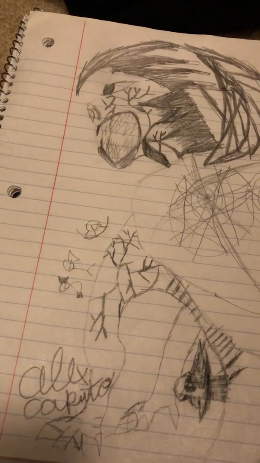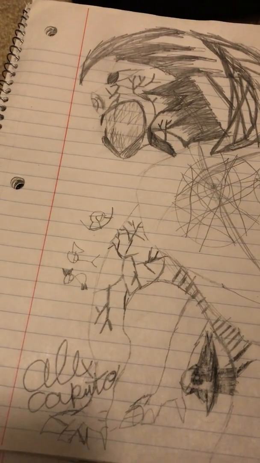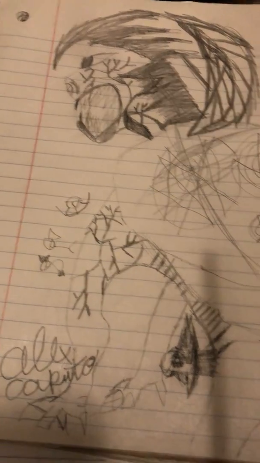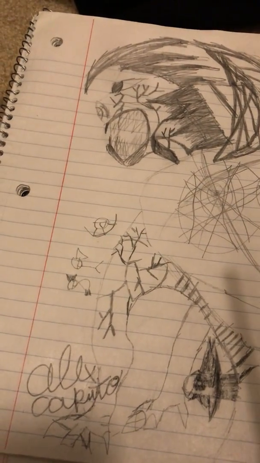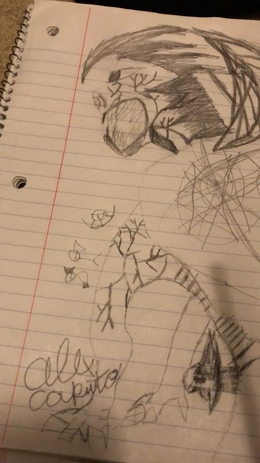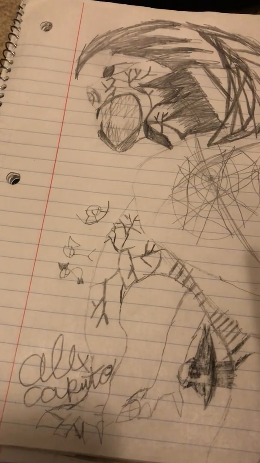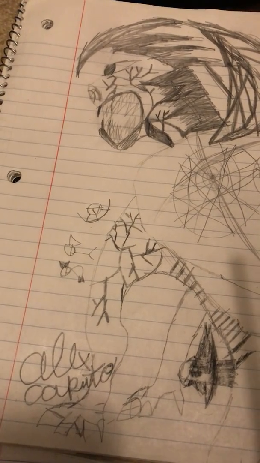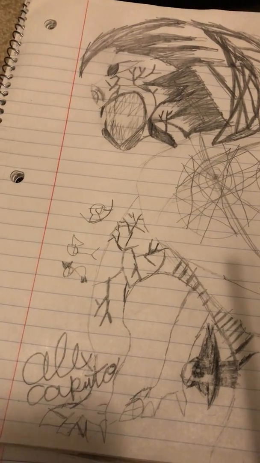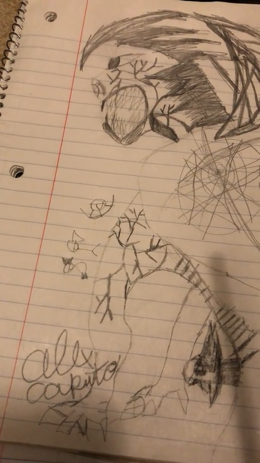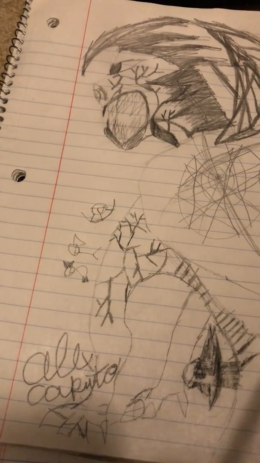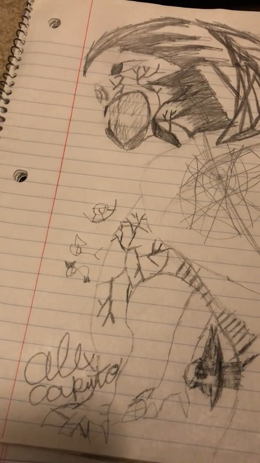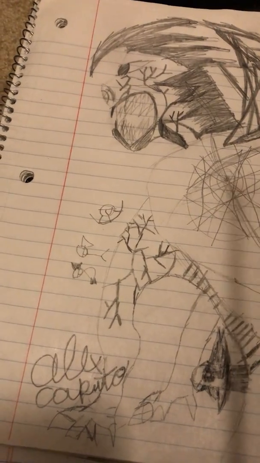I was going to put the unknowns going around it, but I decided not to because I was thinking that the unknowns would take the whole point out of it, even though it's supposed to be a Pokemon that lives among the unknowns.